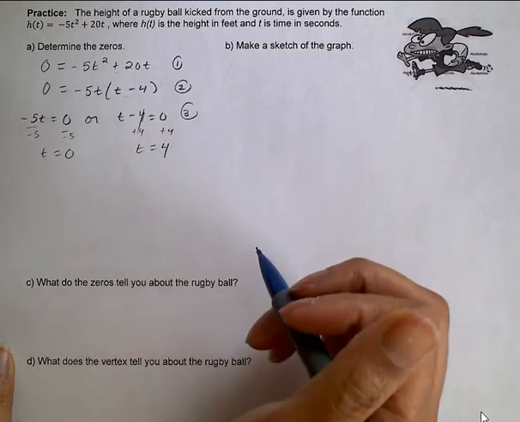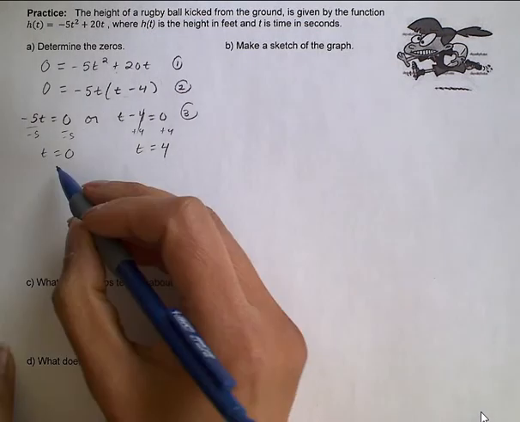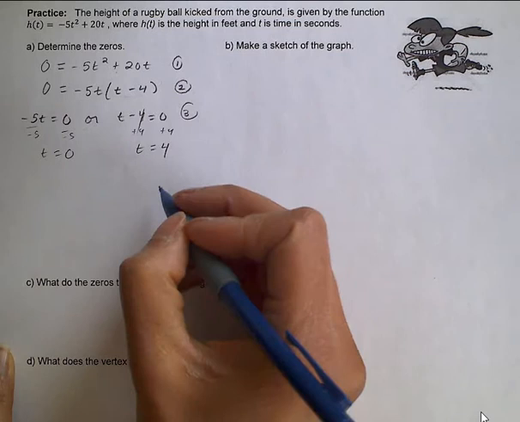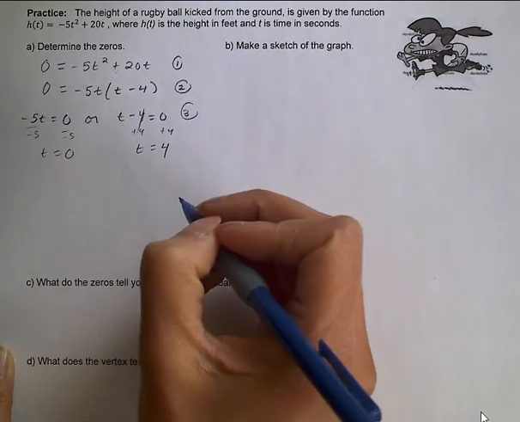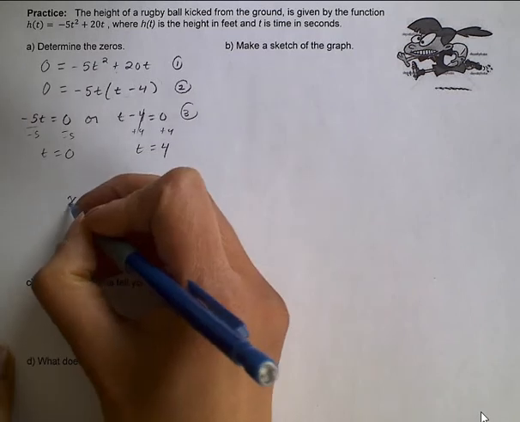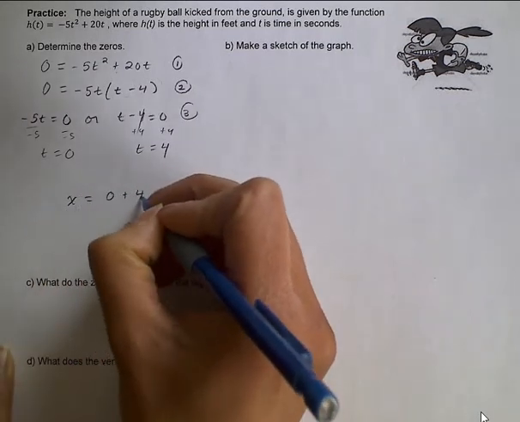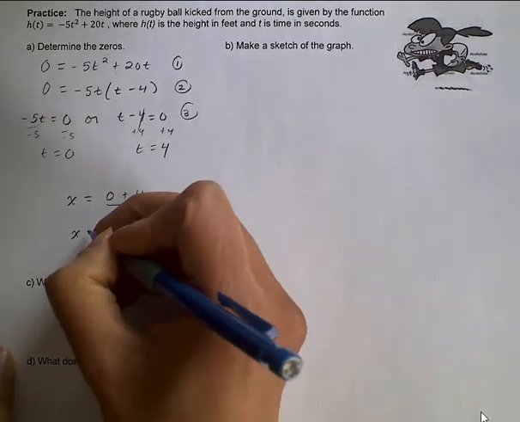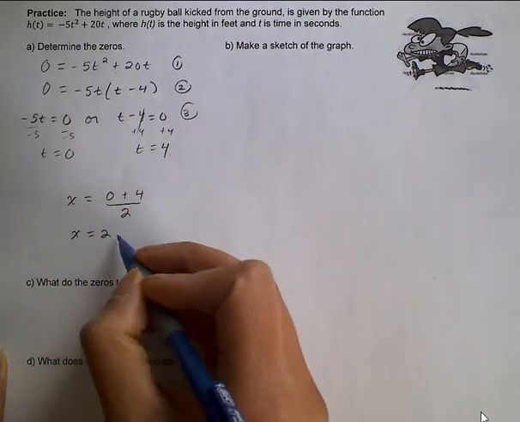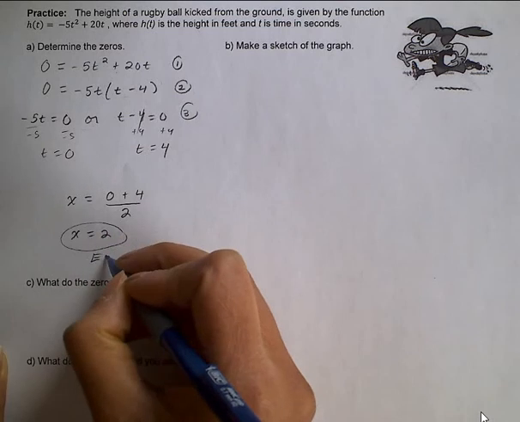Part b says to make a sketch of the graph, so while I'm doing my work here, I might as well find the equation of the axis of symmetry, which would be the same as the x-coordinate of the vertex. So I'm going to add my r and s values together and divide them by 2. So I know that x equals 2. That's the equation of the axis of symmetry.